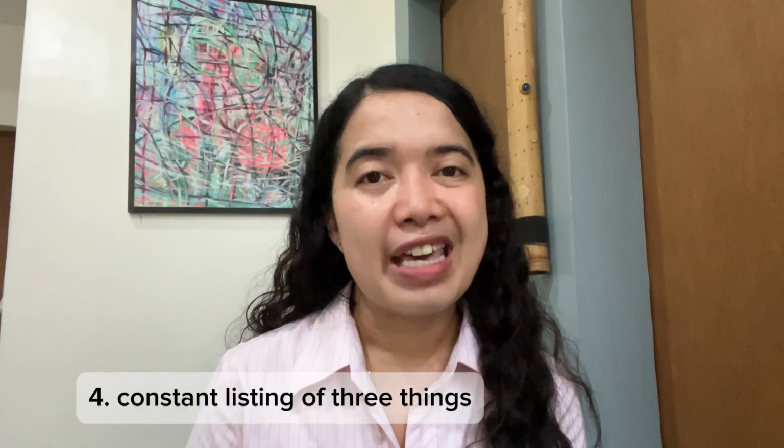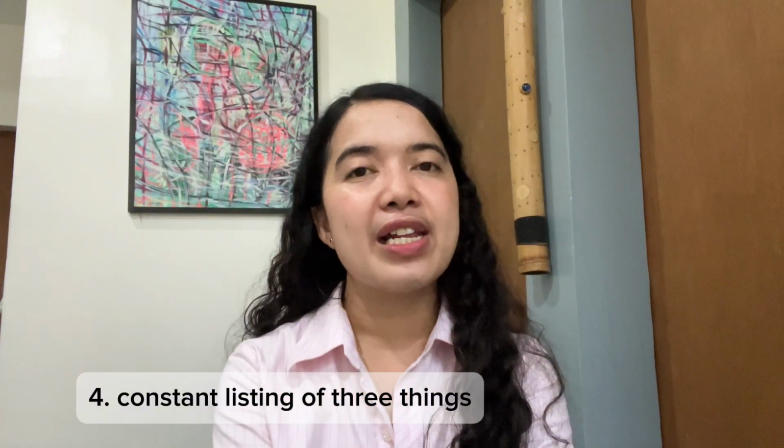Another thing that AI usually does is constantly listing three things. I'm not saying that if an article lists three things or five points in its write-up, then it is written by AI. That's not the case. However, if the article is constantly listing multiple items in threes, then that might give us a hint that this is probably not written by a human.